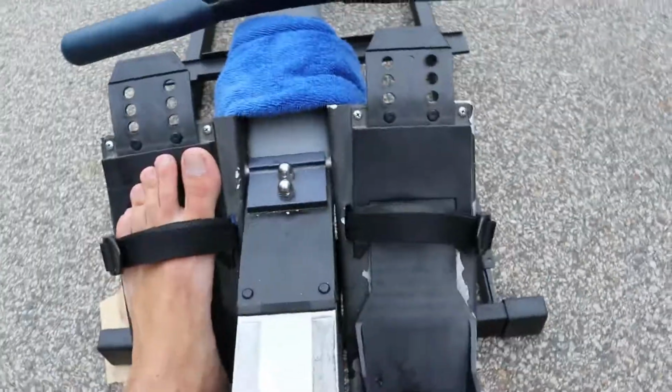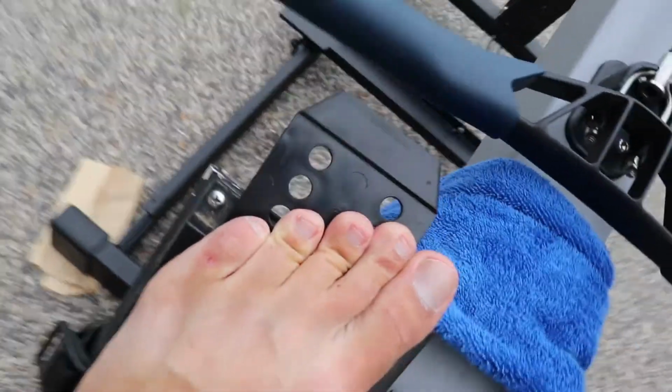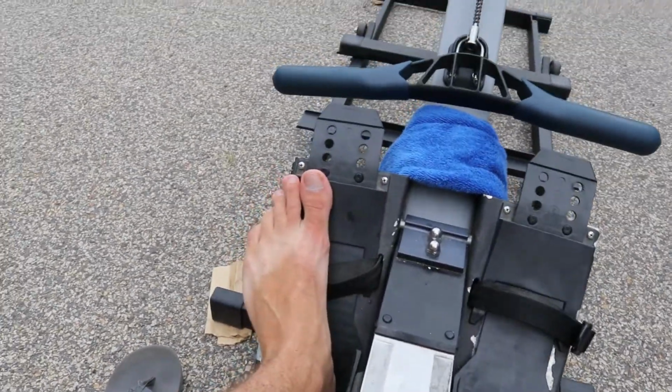Getting a little bit of blisters on the feet there. Got to figure out what to do about that. The bad thing about rowing barefoot is you get blisters in different places, but it also forces me to keep my foot in, and not let my feet bow out like this when I'm rowing.